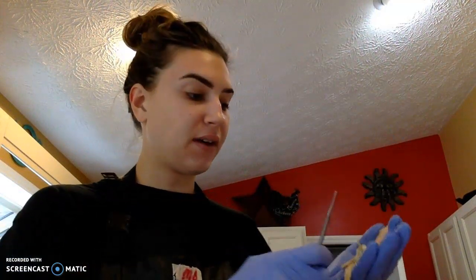The portions that I will be identifying today will be the renal cortex, the renal medulla, renal pyramids, the renal columns, the renal pelvis, the renal sinus, and the renal hilum, the minor calyxes, the major calyxes, and the superior portion of the ureter.